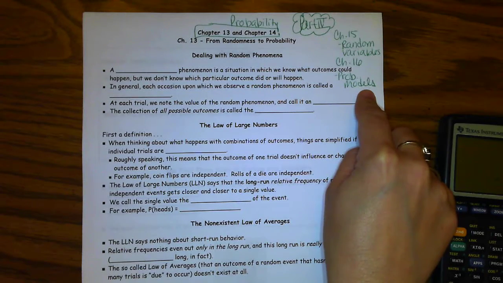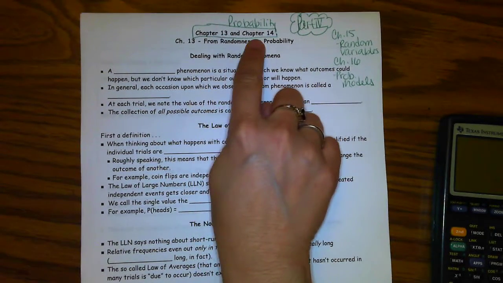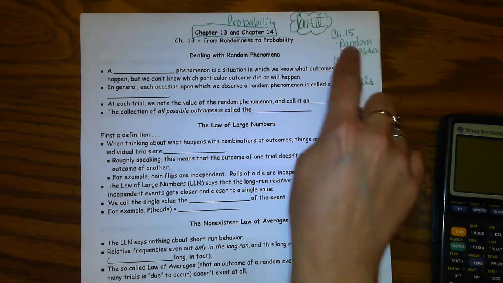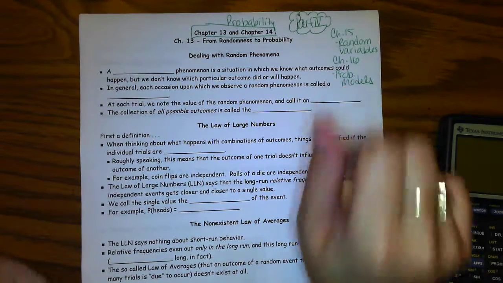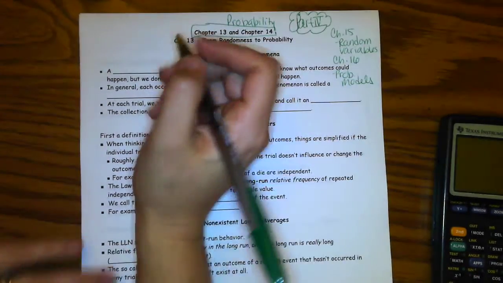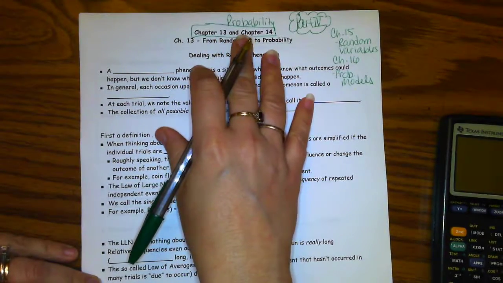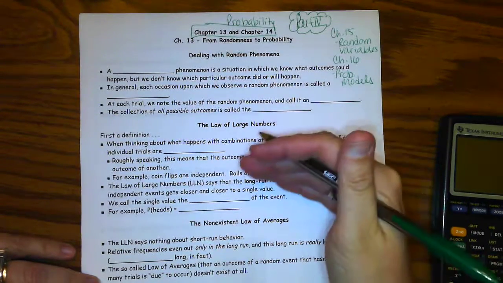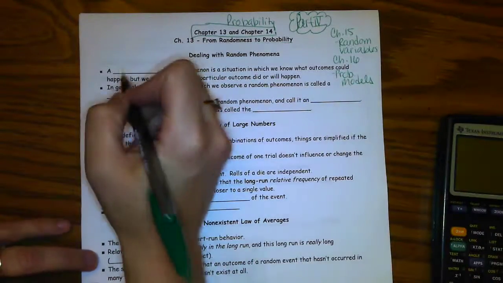So this is certain type of situations that we model with different types of probability formulas. This beginning part is going to be a little familiar because you've all dealt with probability before, but the last 2 chapters are going to be completely new and a little bit more challenging. Okay, so dealing from randomness to probability, and I've got 13 and 14 combined. The notes are combined, although I do want you to do 13 and then a few practice problems. You don't have to do too many, just the main idea, and then move into 14.